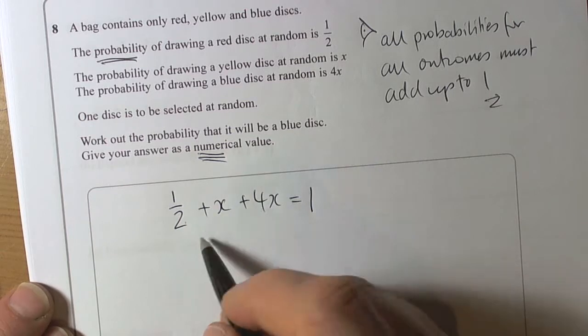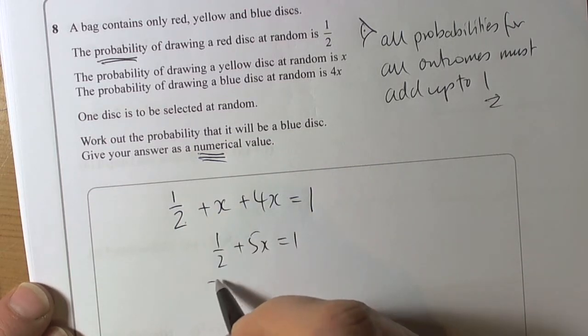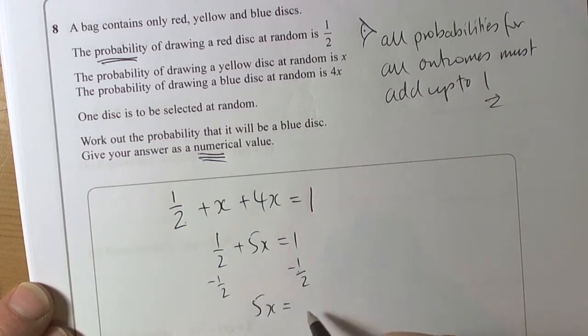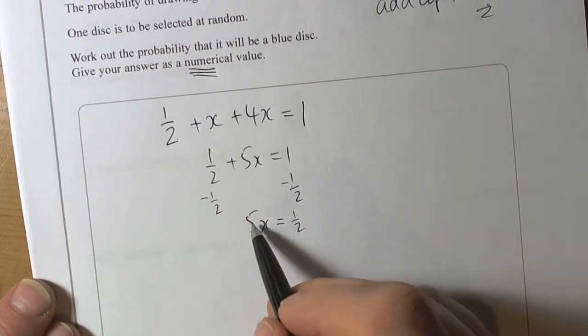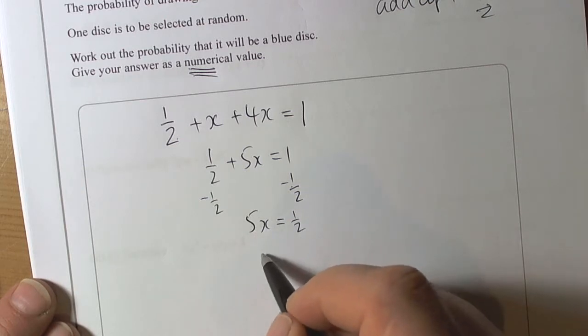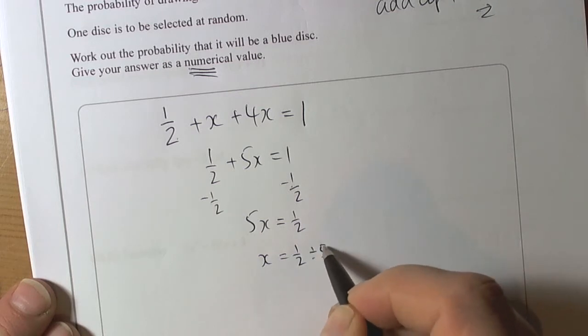Little equation, simplify down. So we've got 1/2 plus 5x is equal to 1. So take away 1/2 from both sides. So 5x is going to be worth 1/2. And then we can see here that we want to know what x is, so we're going to divide by 5. Lots of ways of doing this. So we're doing 1/2 divided by 5.